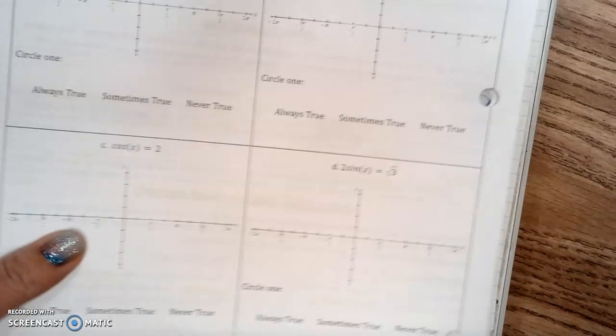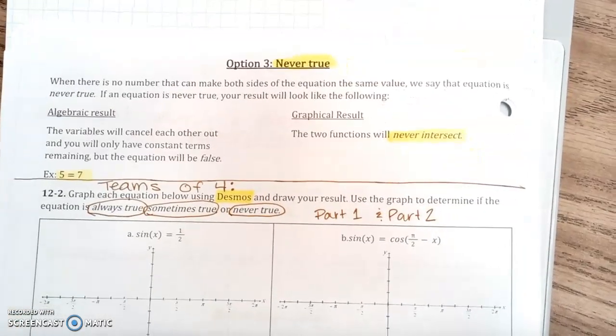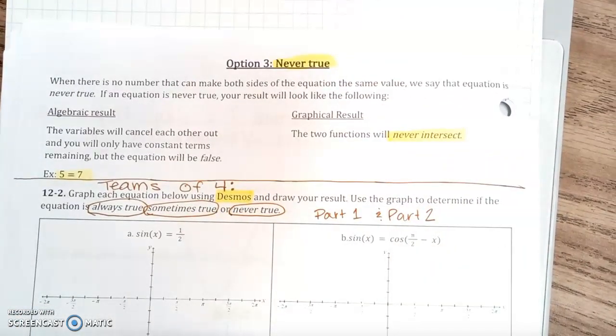Option 3, at the top of page 4, is when it is never true. When there is no number that can make both sides of the equation the same value, we say the equation is never true. If an equation is never true, your result will look like the following. Your algebraic result will be that the variables will cancel each other out, and you will only have constant terms remaining, but the equation will be false.